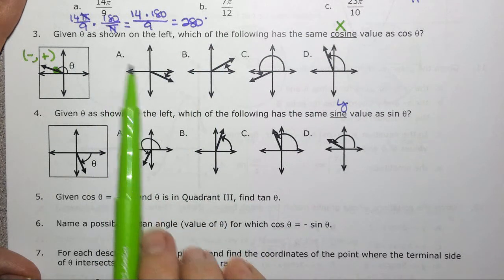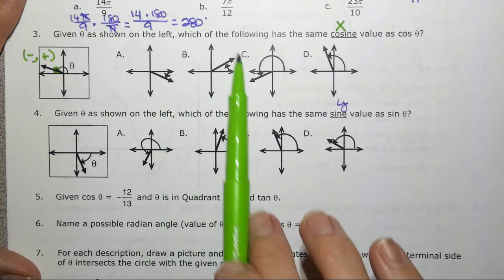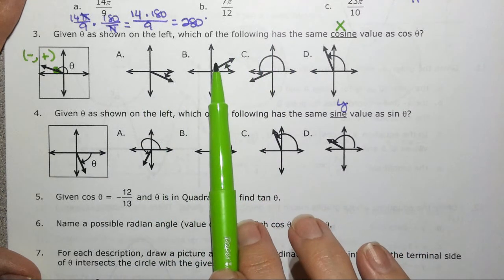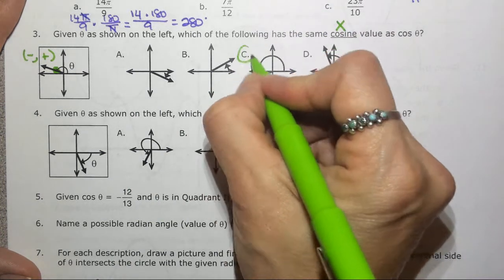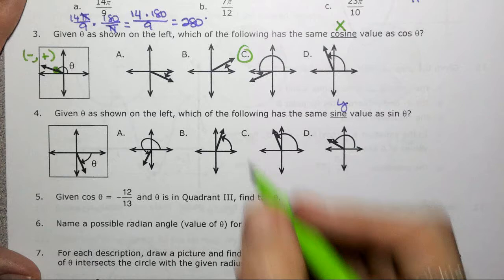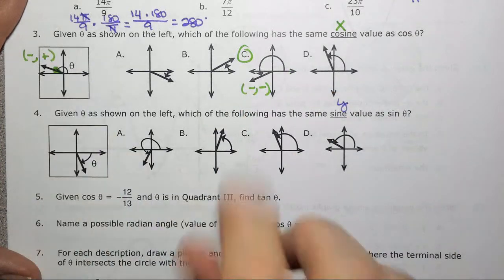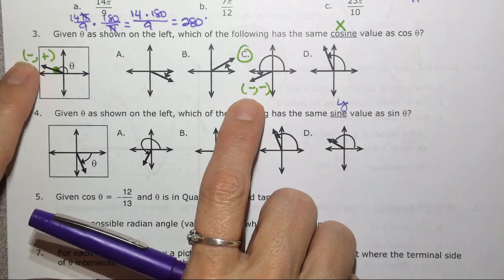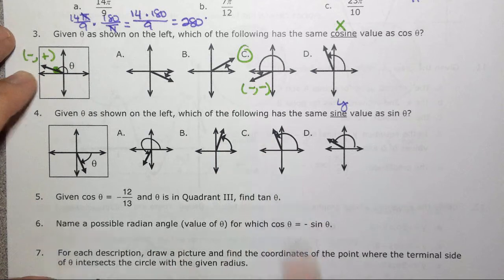Well, right here for A, this angle is in quadrant 4, x is positive there. This angle is in quadrant 1, x is positive there. C is in quadrant 3, that's where x is negative. So that's the one I'm going to pick, because this ordered pair down here is negative, negative, and I want to know when my x's are going to be the same. They're both negative in C and the problem that they gave me.